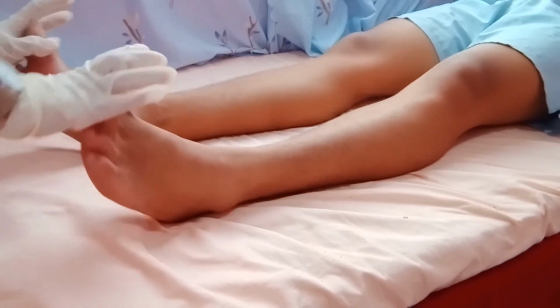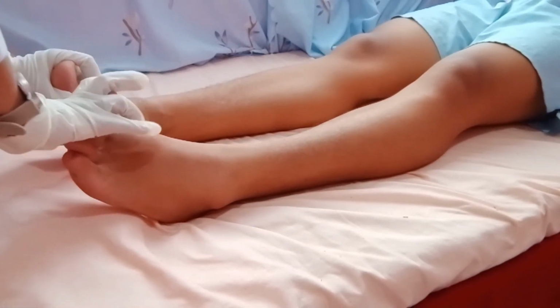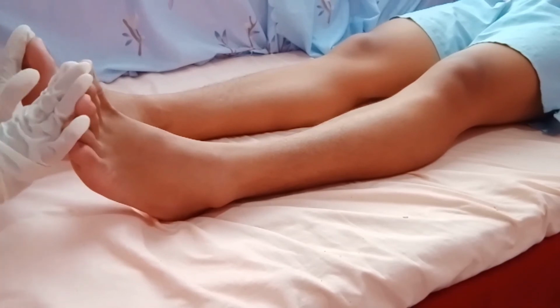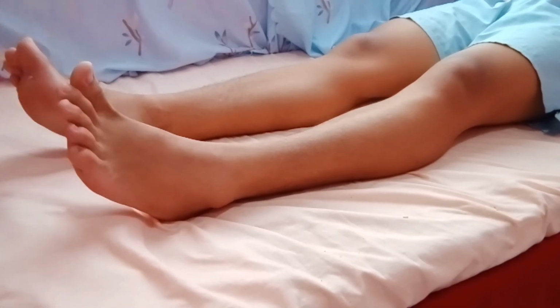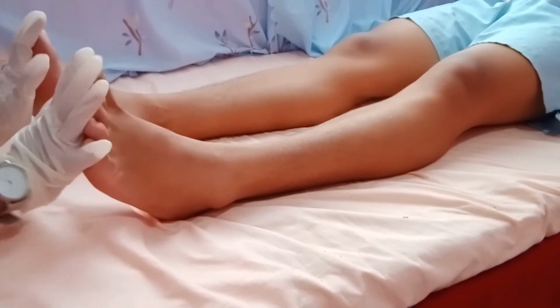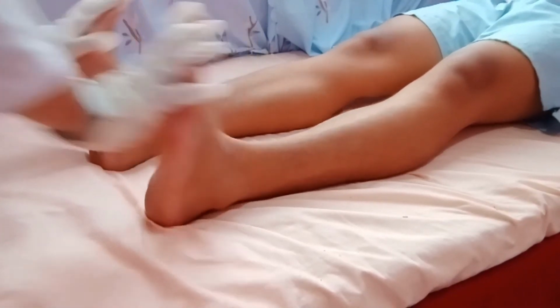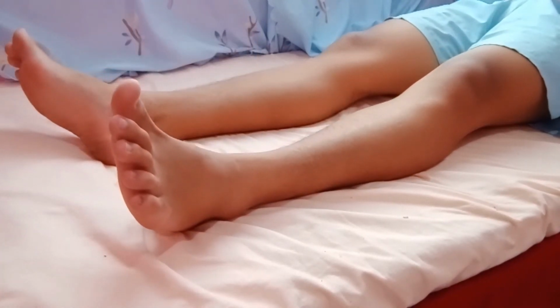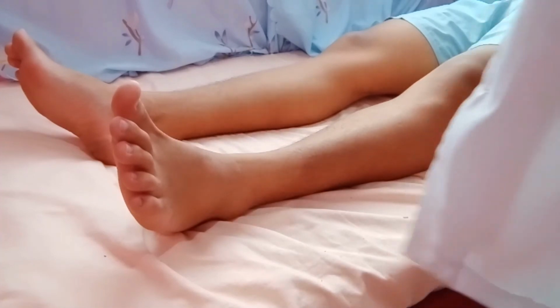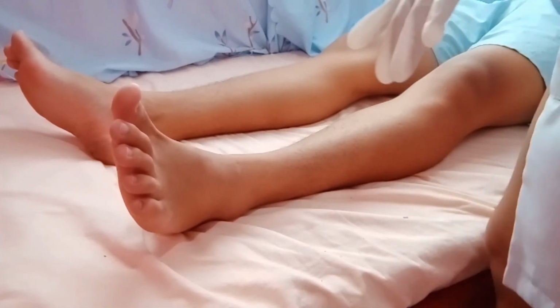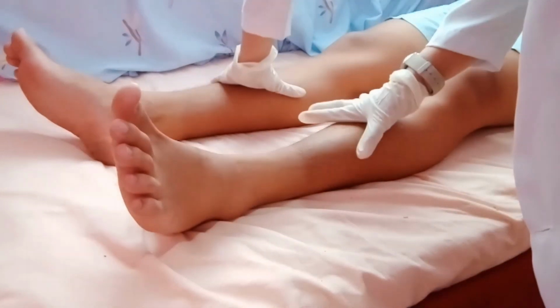Okay, so now I'm going to have him push against my hands. So push against my hands. Okay, good job. Now I'm gonna have you raise your legs against resistance. Okay, raise your legs.